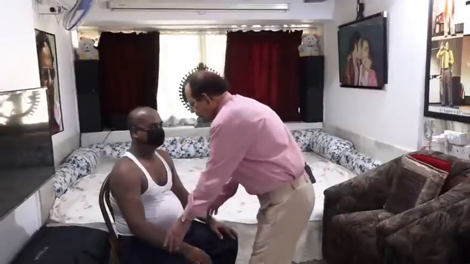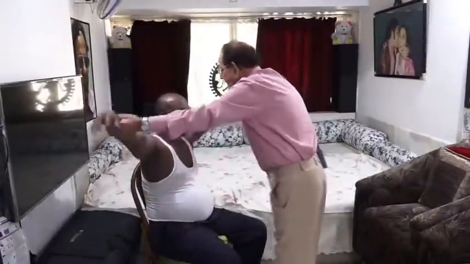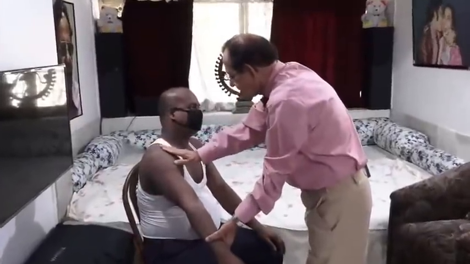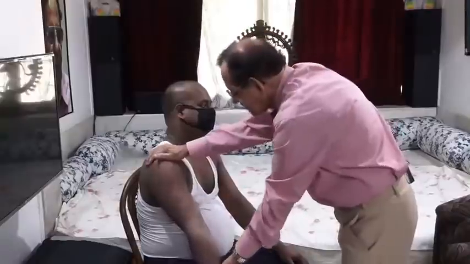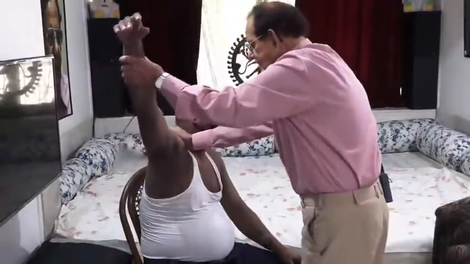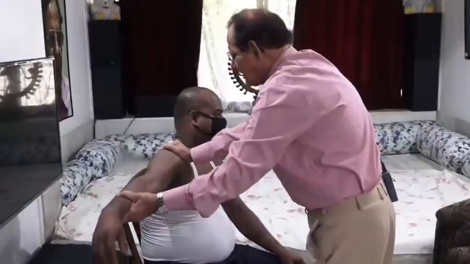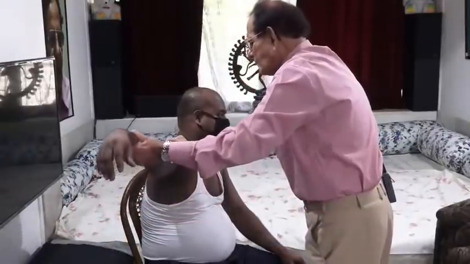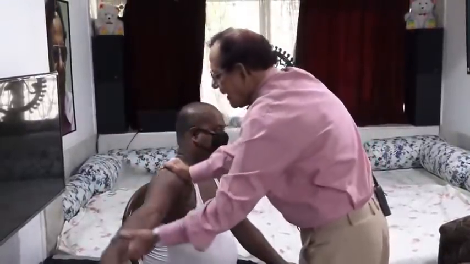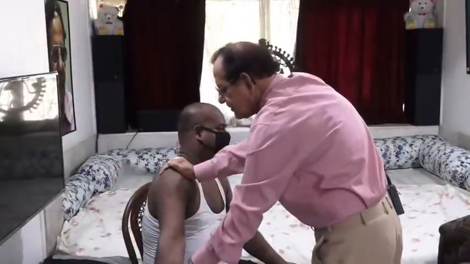Really speaking, you can see both the shoulders at the same time. So abduction like this. Moment the frozen shoulder starts, the patient starts getting pain. You will see that when you are doing abduction like this, the moment you come, he starts getting pain, then more pain, and this pain on abduction is very important.